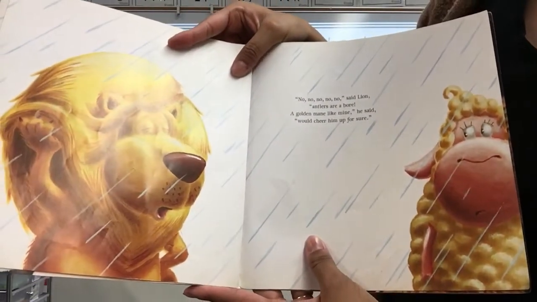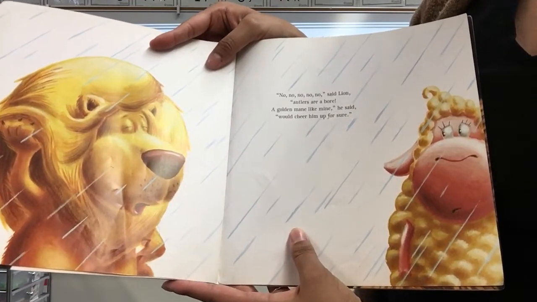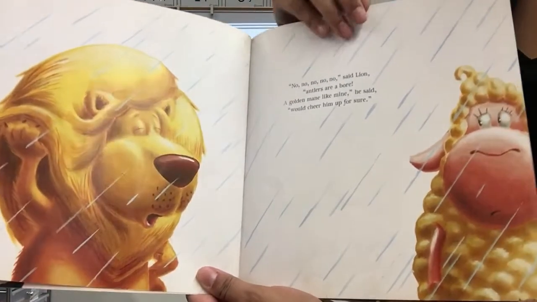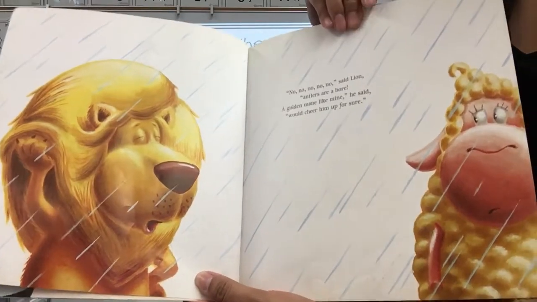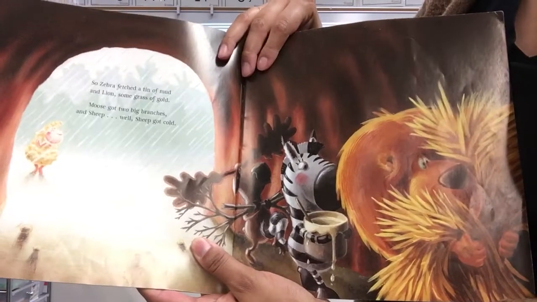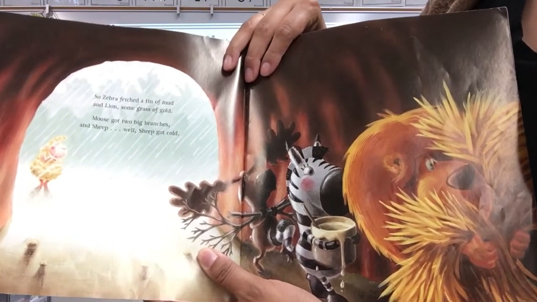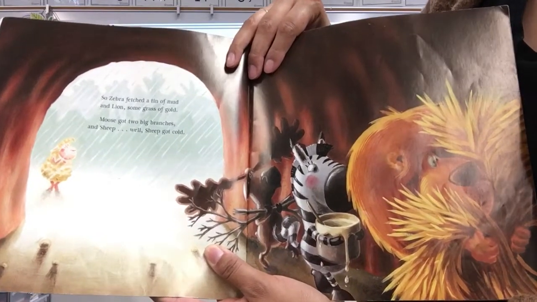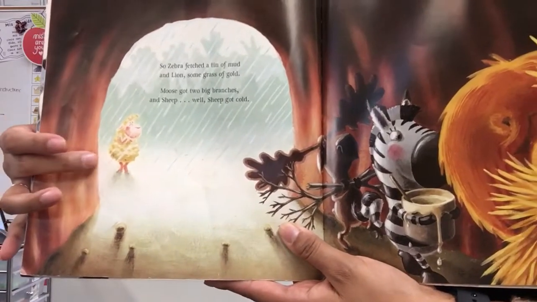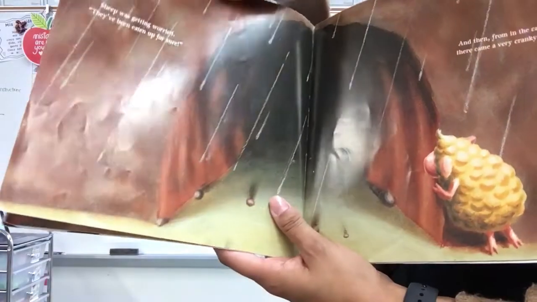"No, no, no, no," said Lion. "Antlers are a bore. A golden mane like mine," he said, "would cheer him up for sure." Okay, and notice there's a lot of rhyming words in this book. So Zebra fetched a tin of mud and Lion some grass of gold. Moose got two big branches, and Sheep, well, Sheep got cold. Look at Sheep, he's just standing out there in the rain, still cold.